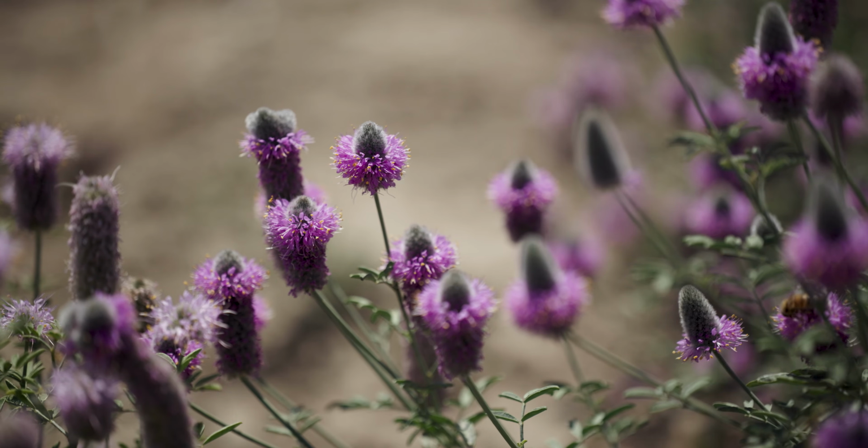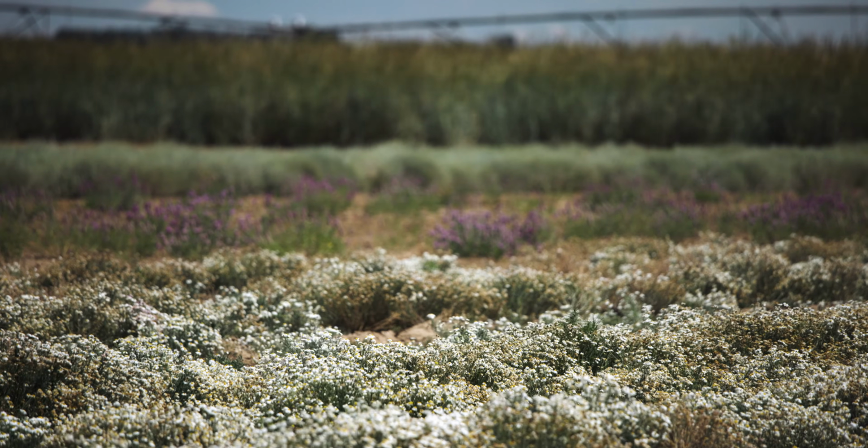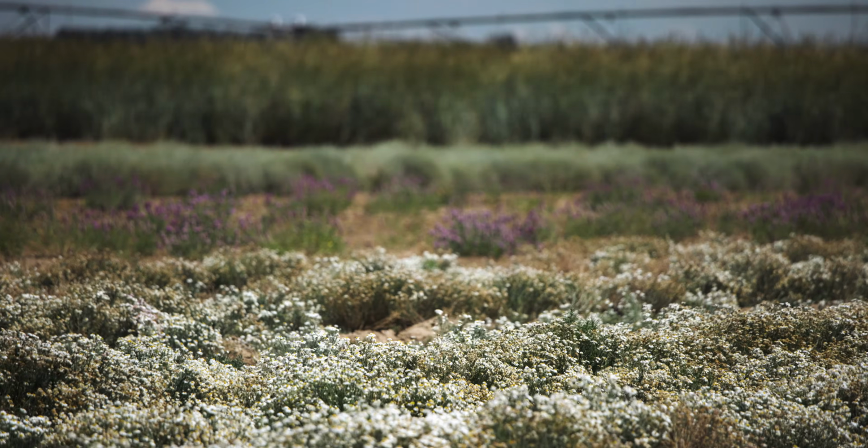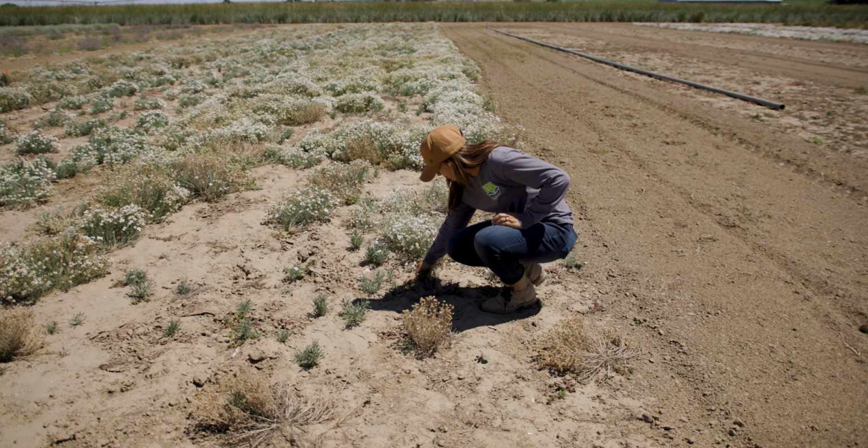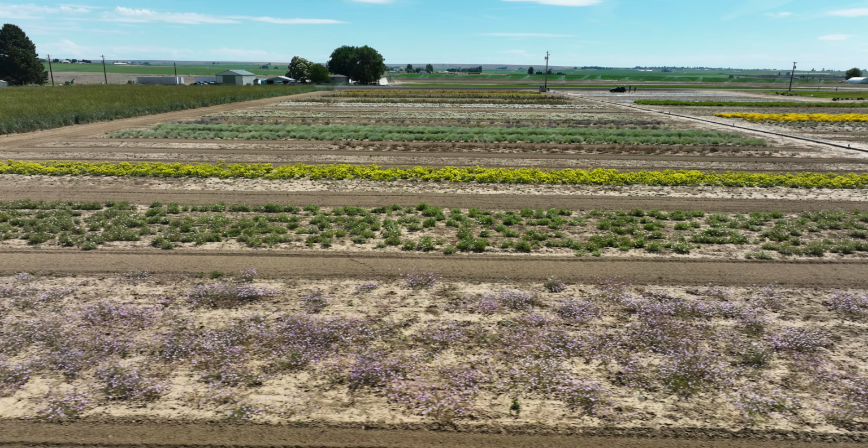We keep our forbs separate from our grasses. Most of it is for weed control. We want to try to keep our fields as weed clean as possible so that we don't have any contaminants.